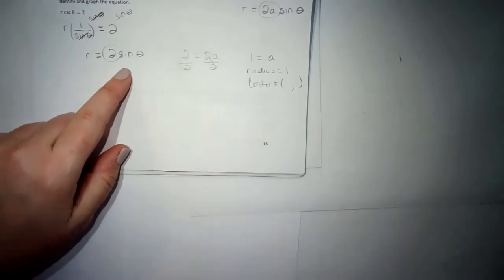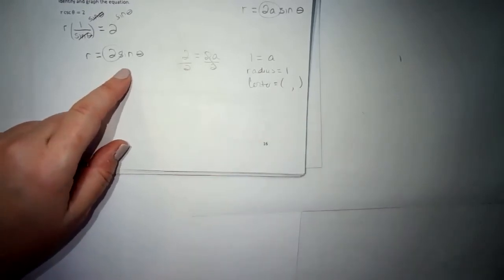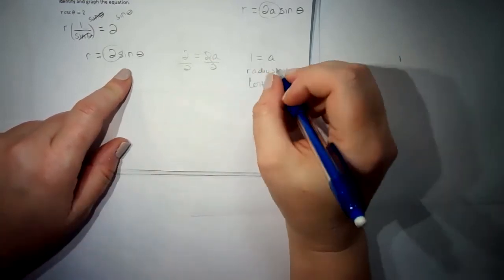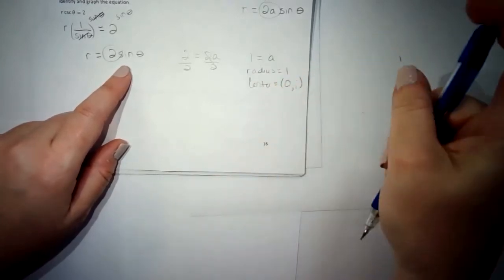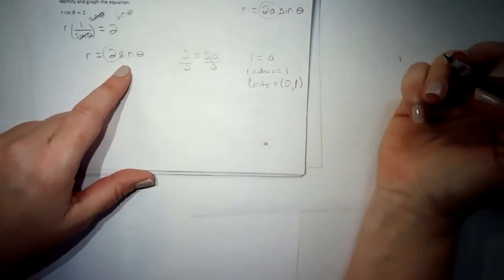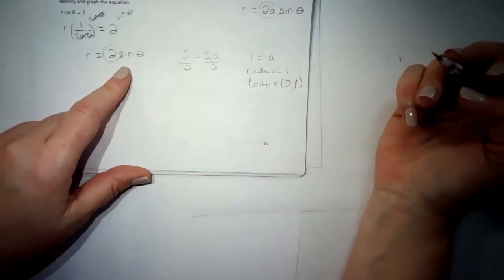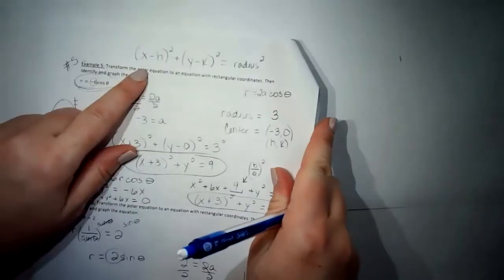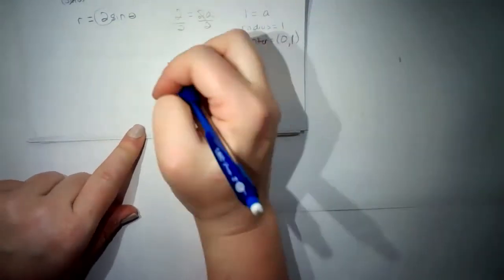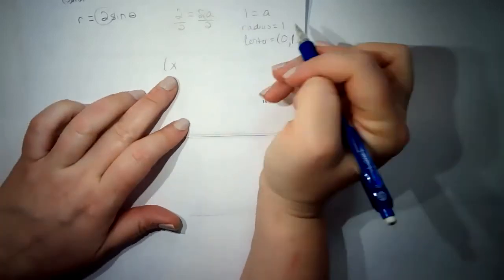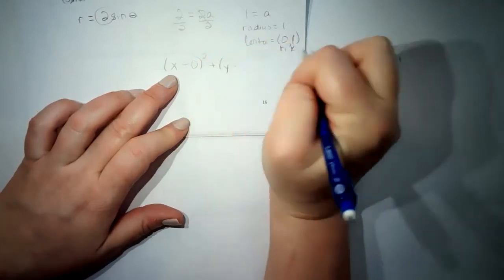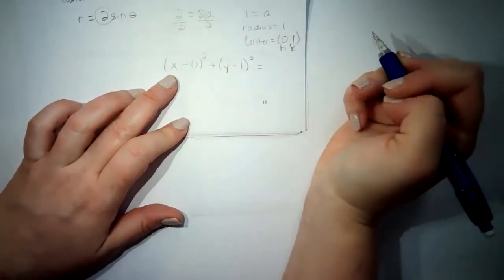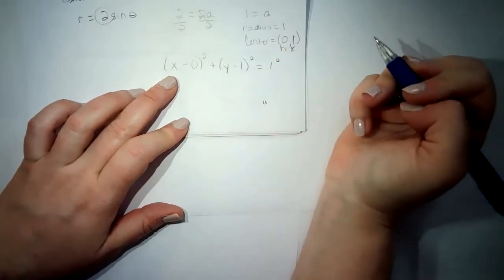So is my circle going to be sitting on the x-axis or the y-axis? Y-axis. And since my radius is 1 and I'm sitting on the y-axis, 0, 1 is my center. Then I can use that formula from up here to write my formula. So I have x minus 0, that's my h, plus y minus k, that's 1, equals my radius squared.